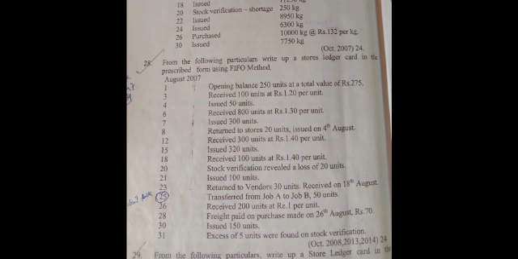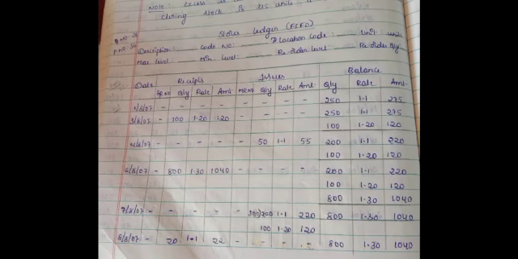On 23rd, 30 units returned to the vendors, which were received on 18th. On 26th received 200. On 25th transferred from job A to job B. This transaction will not be taken in the store ledger. On 28th freight paid, this is also not taken. On 30th issue 150 units. On 31st there is an excess of 5 units found, so that should be shown on the receipt side. So these are the information given. You need to prepare the store ledger under FIFO method. So see the solution and also practice at home.